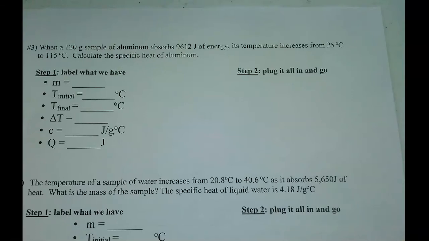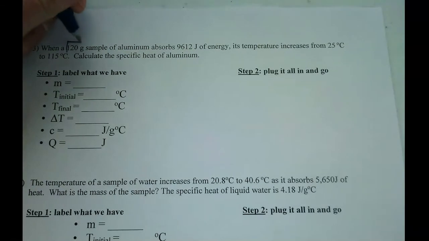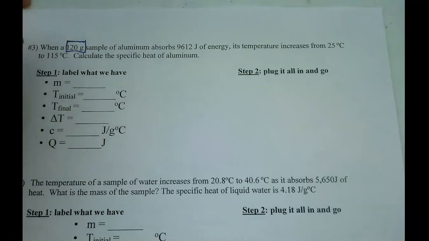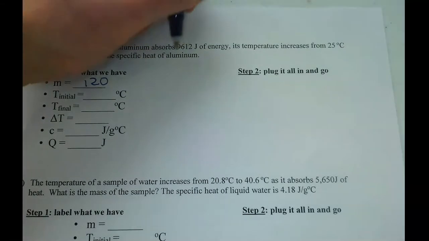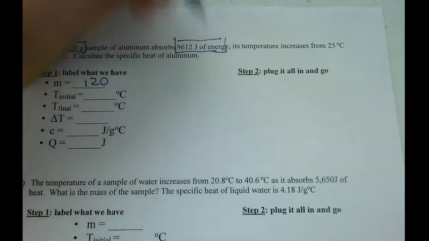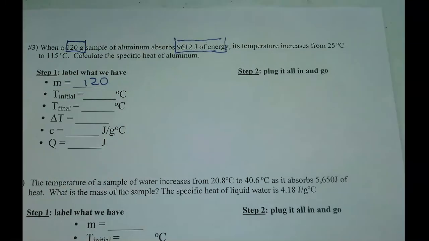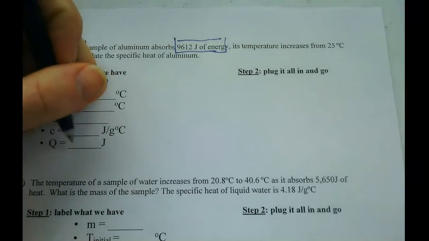Okay, so I'm reading this 120 gram sample. So our mass is 120. It's absorbing, this is different, this many joules, 9,612 joules. So we have Q this time.